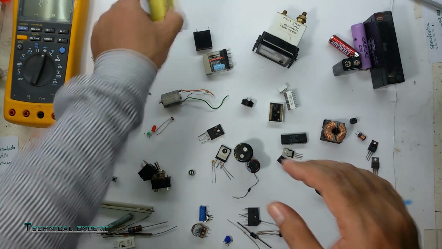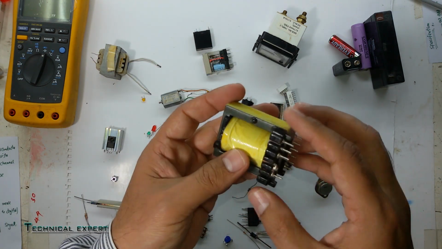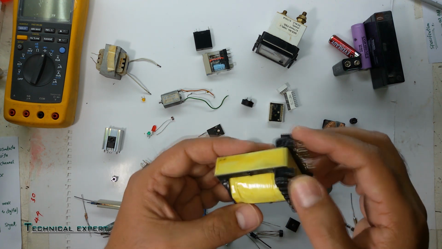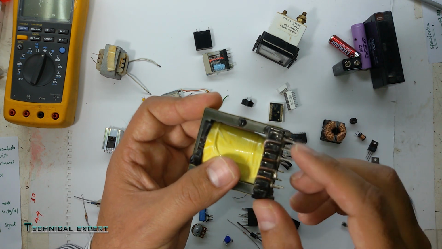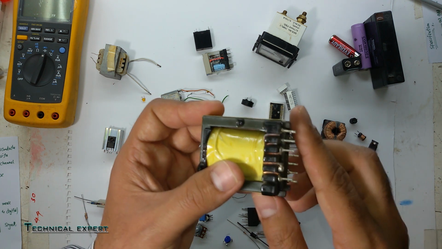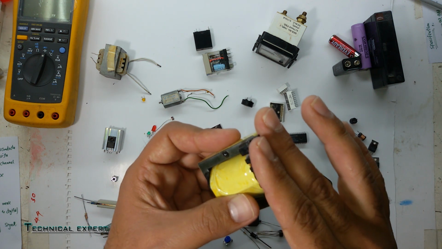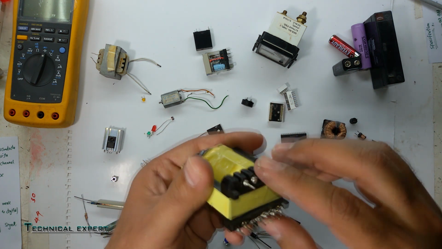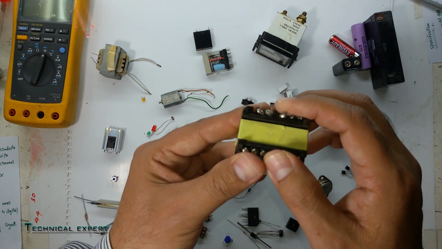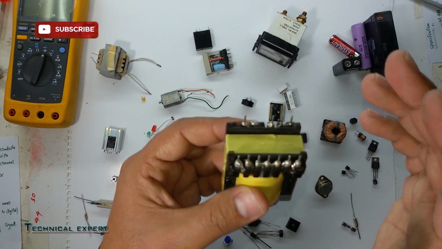And what we have here is a chopper. The main purpose of this chopper is that it takes a fixed DC input to a variety of DC output. So we are giving fixed DC input, and we are getting variable DC output voltage from the output pin.